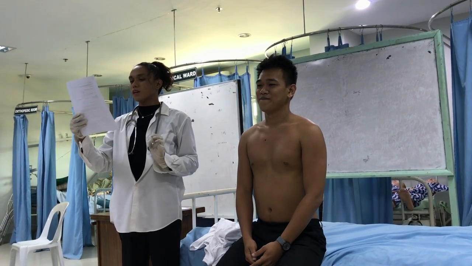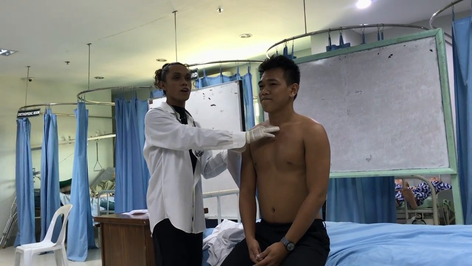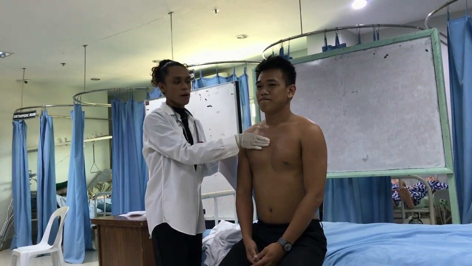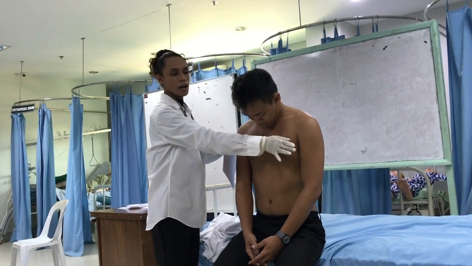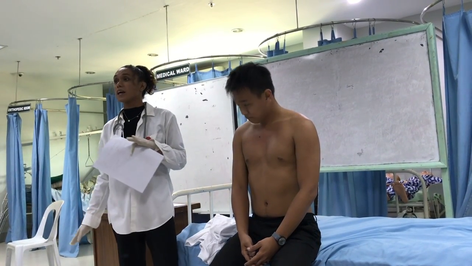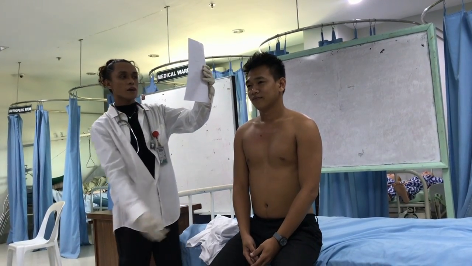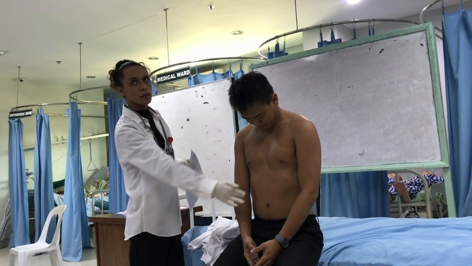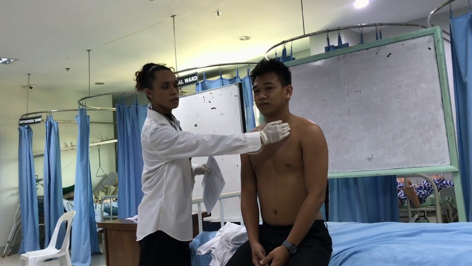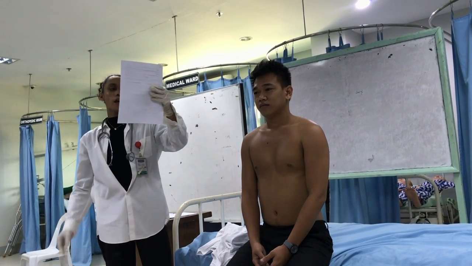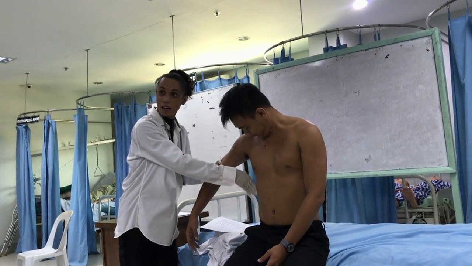Okay? Next, intercostal space. Locate by finding the sternal angle. Remember the sternal notch here. And then, sa baba niyan, this is your sternal angle. Automatically, the sideways will be your second ribs. Okay? Next, you have to imagine the mid-sternal line. Next is your mid-clavicular line. Okay? And then your anterior axillary line. Dito, anterior axillary line.